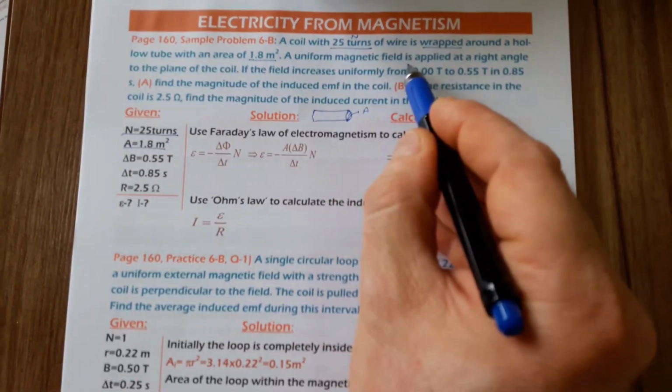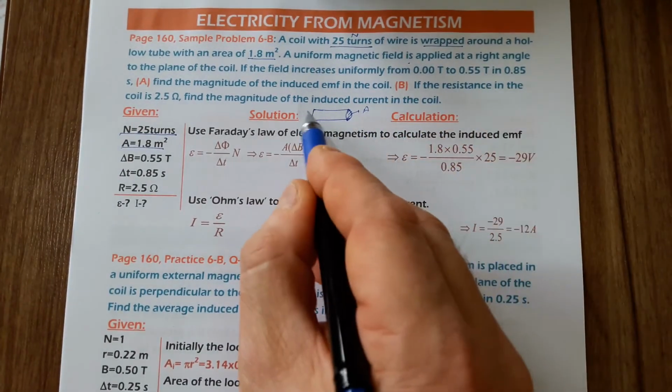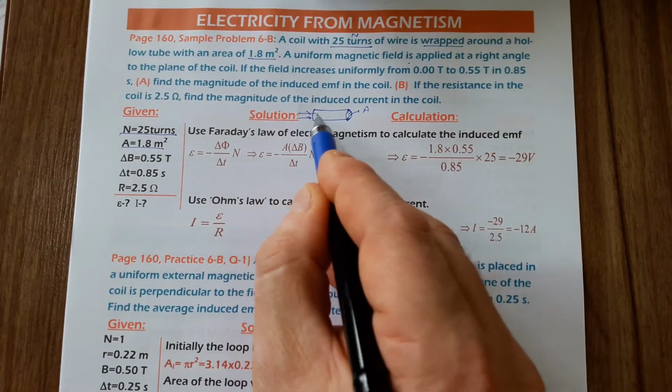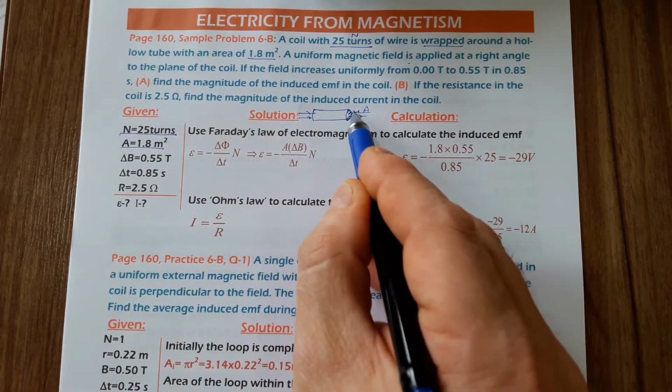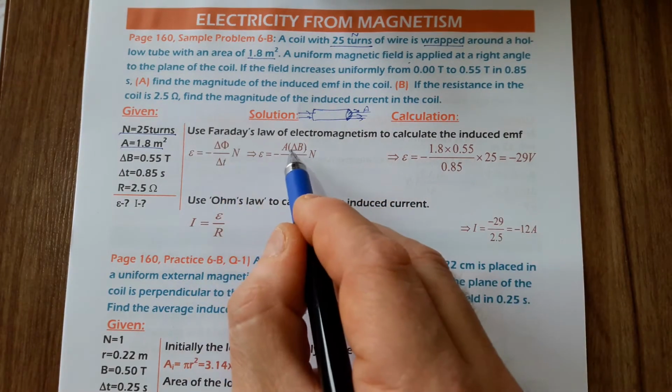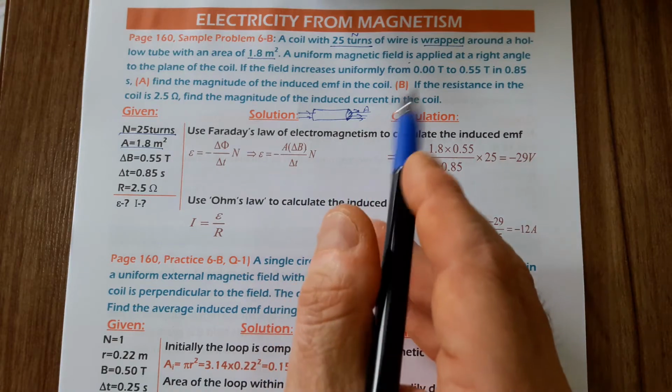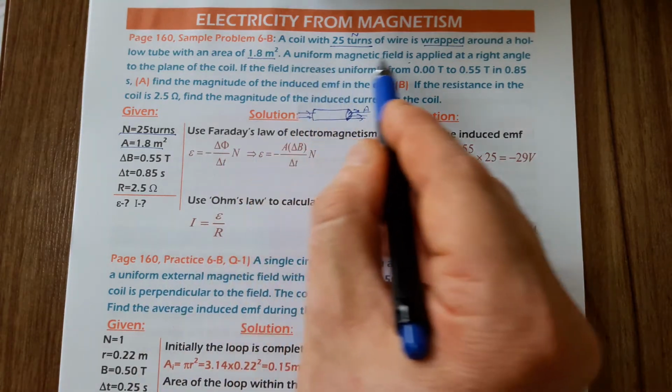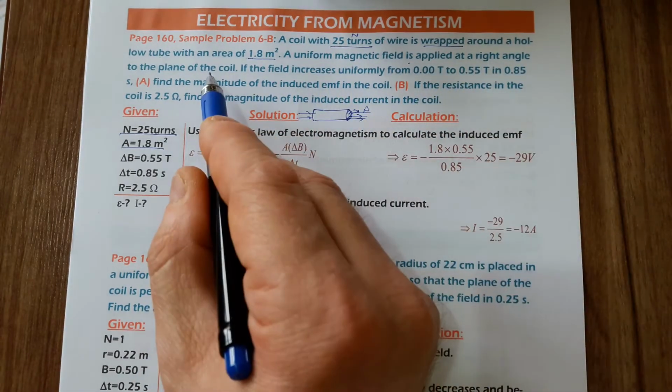So a uniform magnetic field is applied at right angle. Why is it set like this? Because if it is applied at right angle to the surface, magnetic flux is maximum. So you don't need the angle for magnetic flux. Only A and B can be written in the equation. A uniform magnetic field is applied at right angle to the plane of the coil.